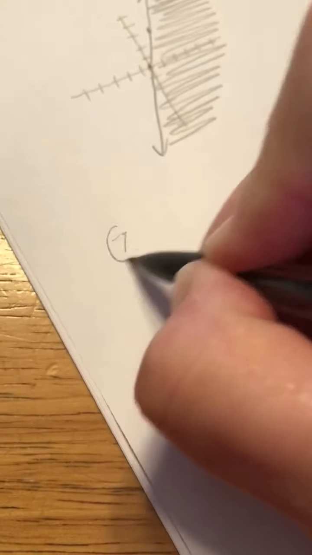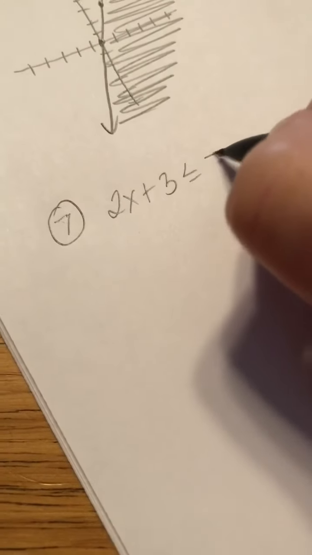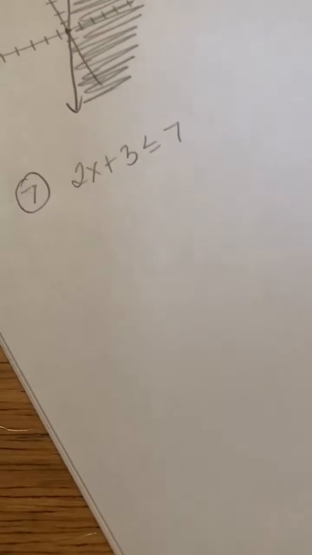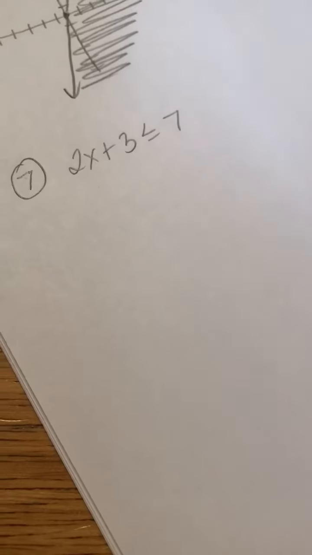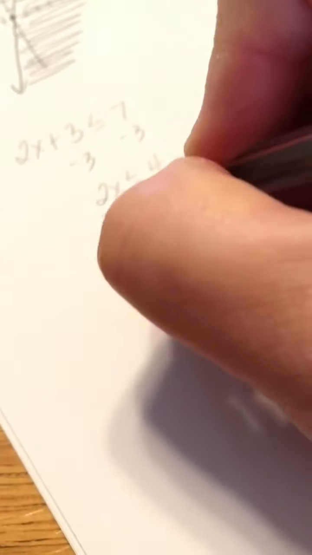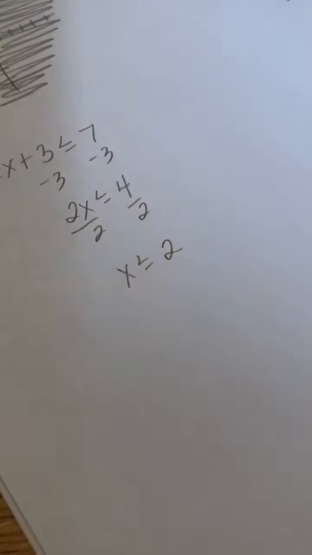All right, number 7. This one's a little bit different as well. So I'm going to let you copy it down. Number 7 is 2x plus 3 is less than or equal to 7. Hopefully many of you are saying there's no y, and that's correct. So remember, when there was only an x or only a y, we solve for that variable. And so here we subtract 3. So 2x is less than or equal to 4. And then to solve, we divide by 2. X is less than or equal to 2.